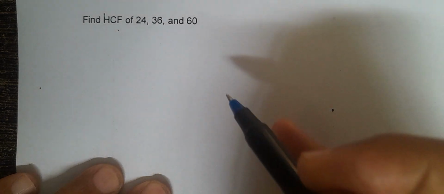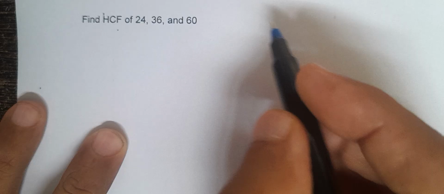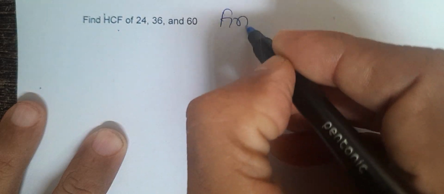Good morning. Find the highest common factor of 24, 36 and 60. Here we have to find prime factors.